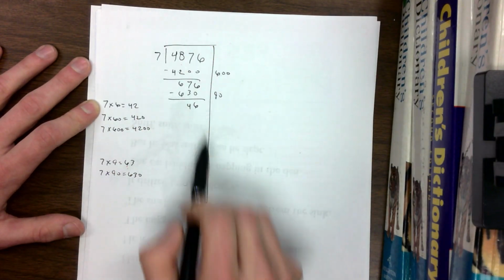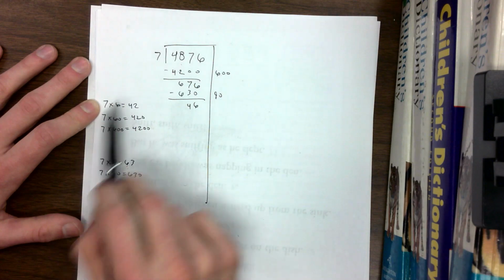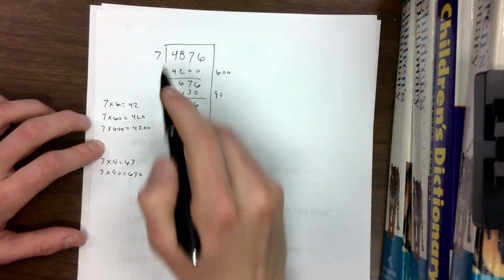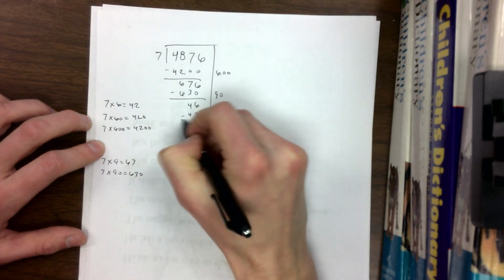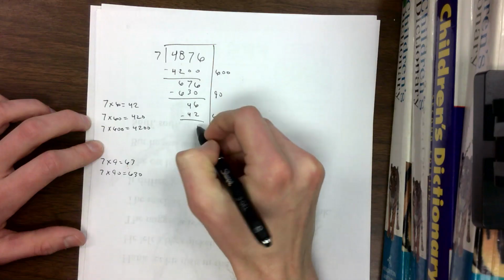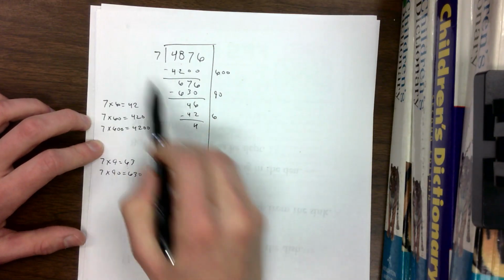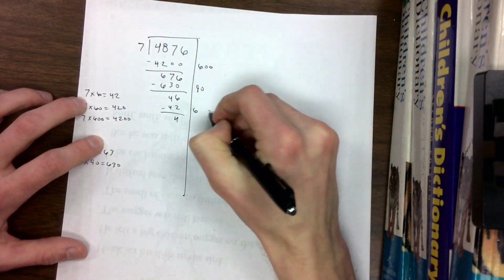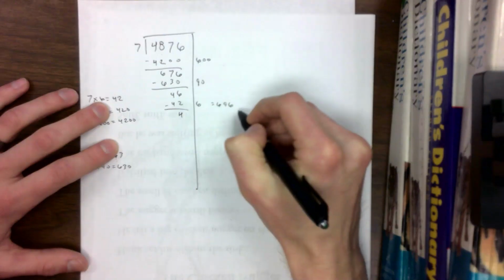It doesn't have to be perfect. This is not a work of art. This is math. We're supposed to experiment. So then 6 more groups of 7 can come out of this. 42. Write your 6 there. We have 4 left over. We can't take any more groups of 7. So we're going to add this together. 600 plus 90 plus 6 equals 696. And we have a remainder of 4.